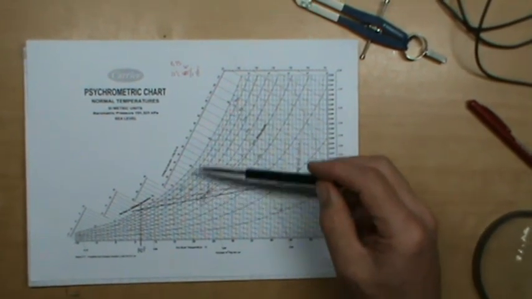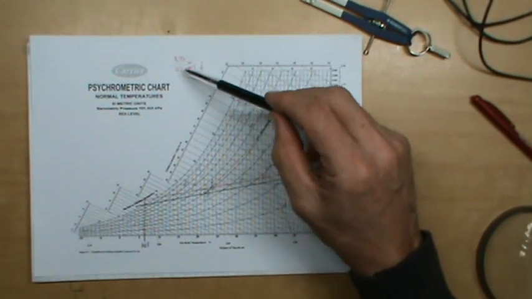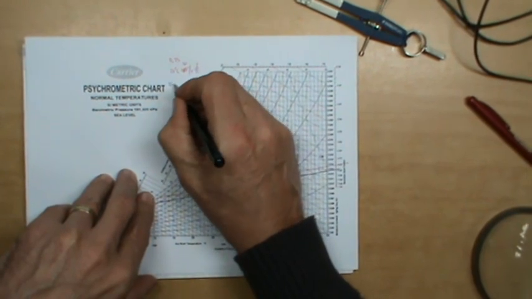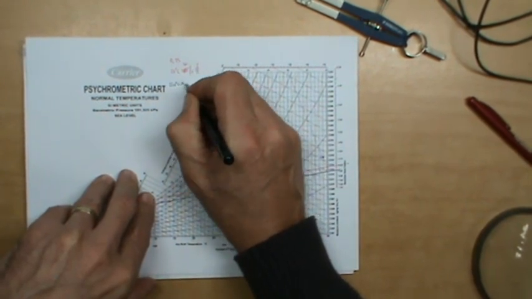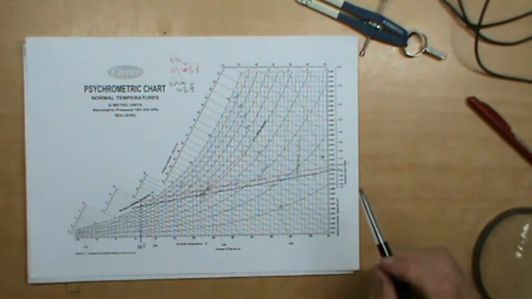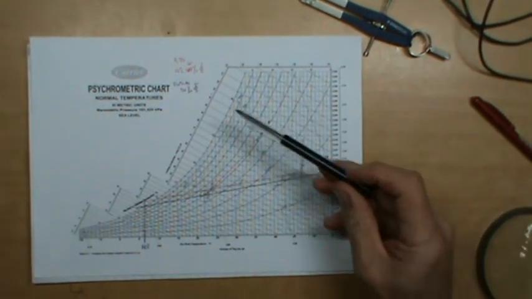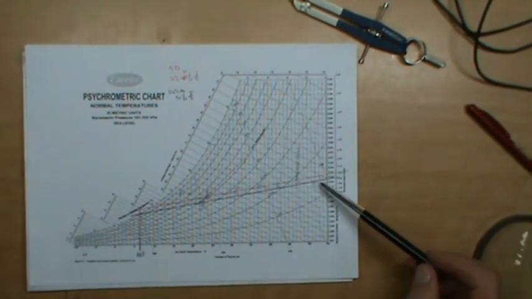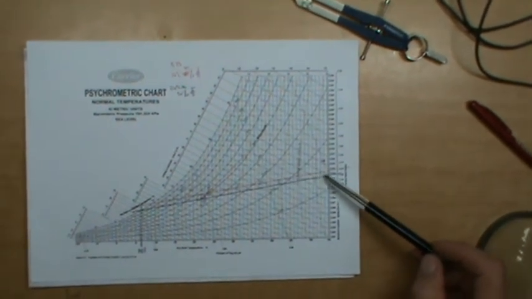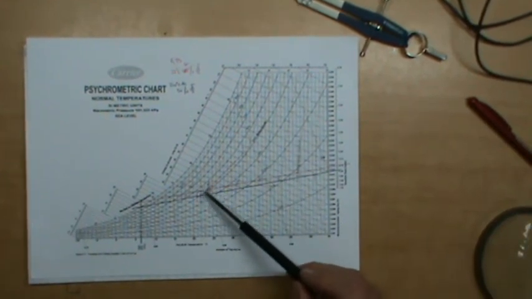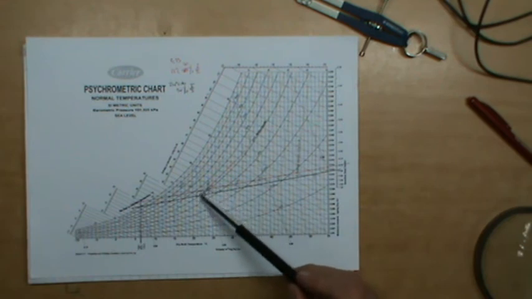When your room conditions, like I've got over here, are not 24 degrees Celsius, because room conditions, or the comfort zone, is 24 degrees Celsius dry bulb and 50% relative humidity, in this particular case it is 22 degrees Celsius and 50% relative humidity. And we find over here that we are that amount of distance off of the comfort zone. There's the comfort zone over there.